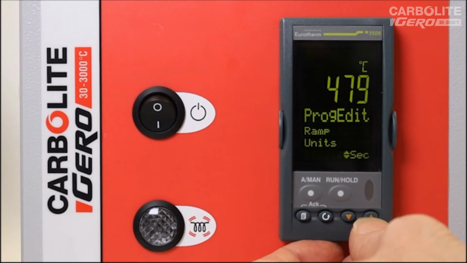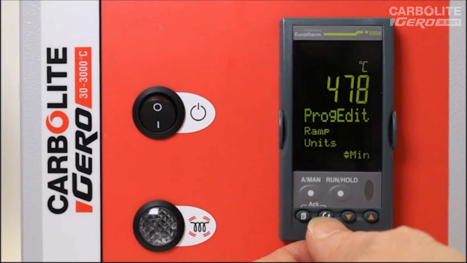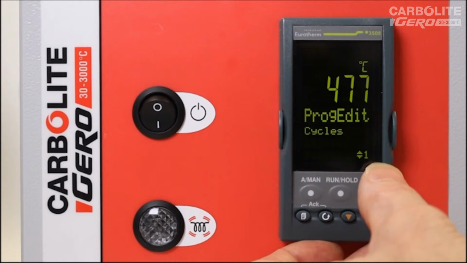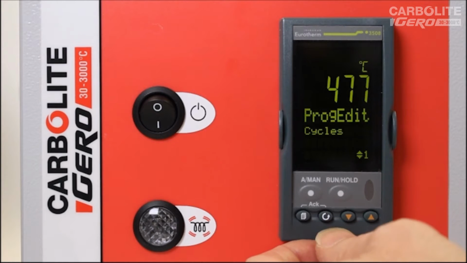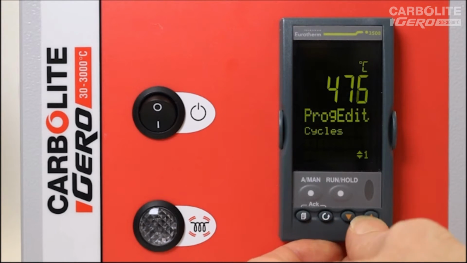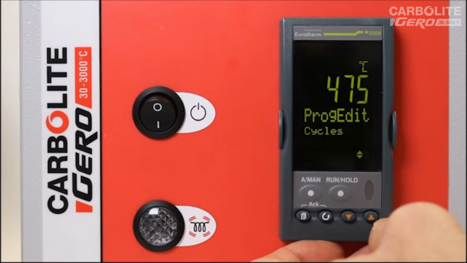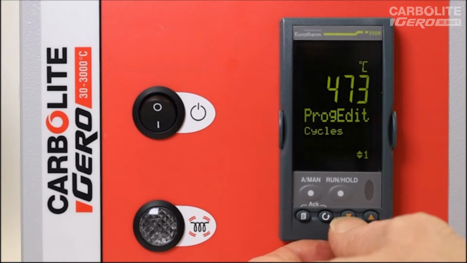Next parameter, using the scroll key, ramp units, which are in minutes. We have a choice of hours or seconds or minutes. So ramp units in minutes is pretty normal for our products. Cycles, showing 1. This is the number of times a program will run before it ends. So we could set in a higher value. So 3 would mean the program would run the complete program 3 times before it ends. It's very normal for people to use just 1 cycle.